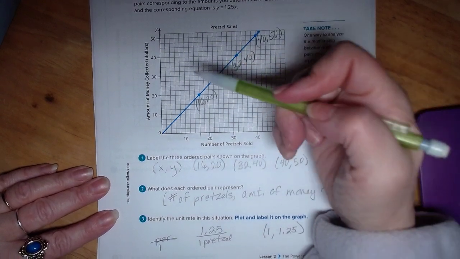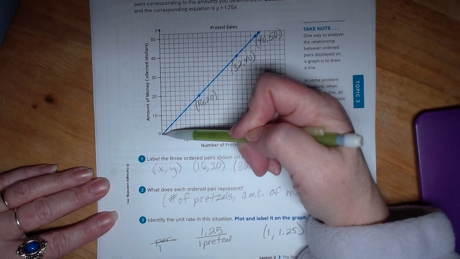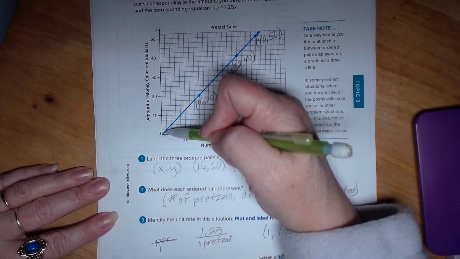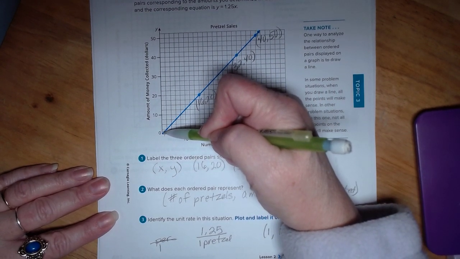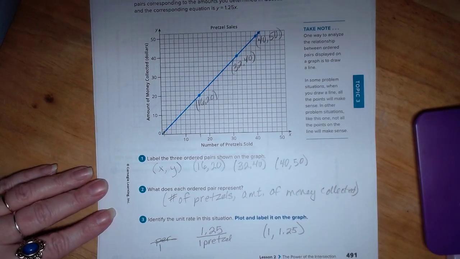That should be on the graph. So if we're going up by twos, then $1 is going to be right here. So our $1.25 is going to be right there. So plot and label that, please.